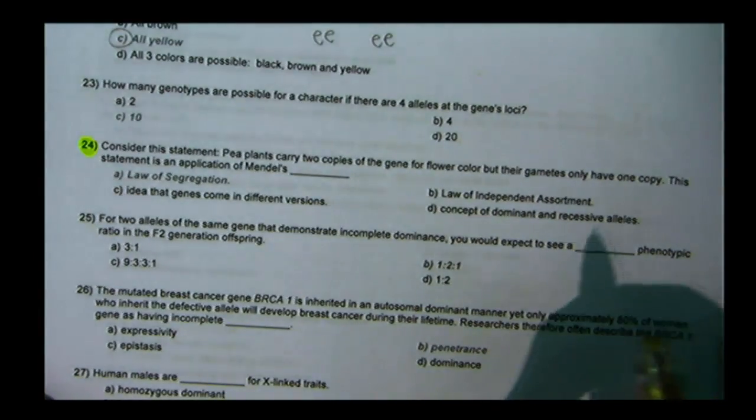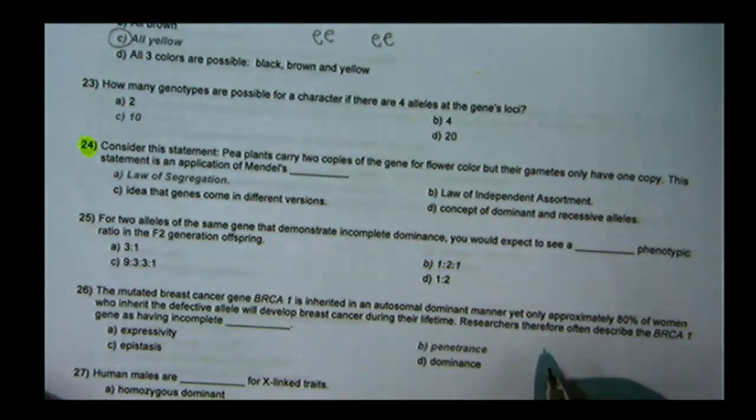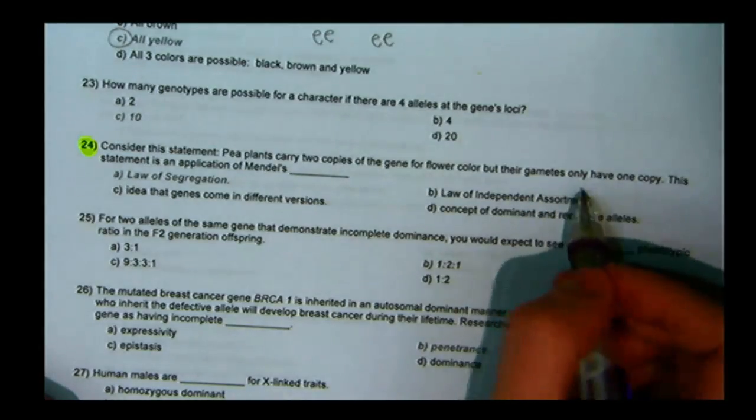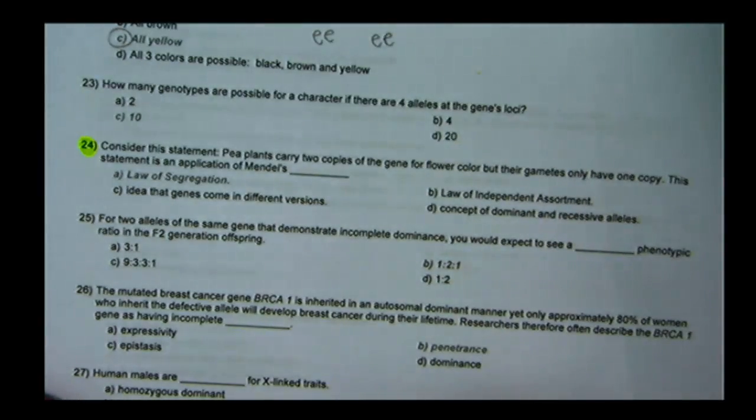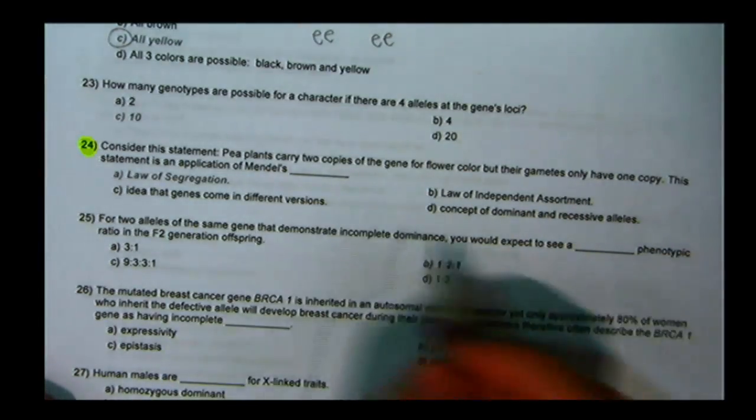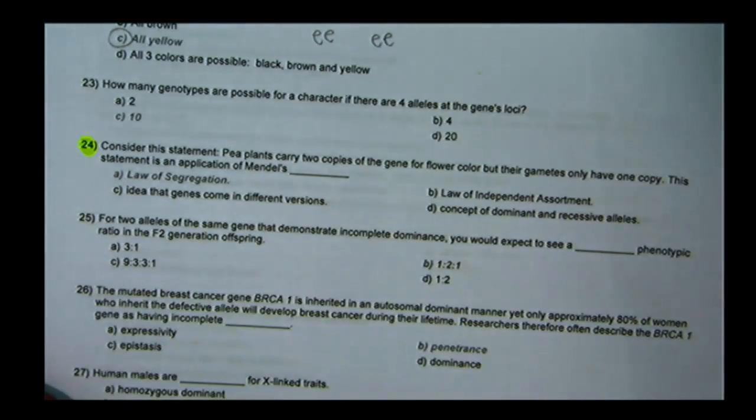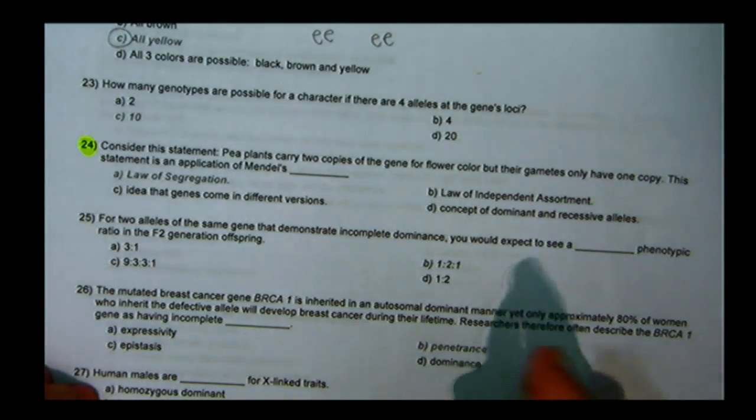Let's see, okay, so the question here, they have 2 copies, but their gametes only have 1. You can think this kind of concept, this vocab definition corresponds to the term segregation, because each of these 2 copies is segregating into each gamete. That would give you the correct answer.